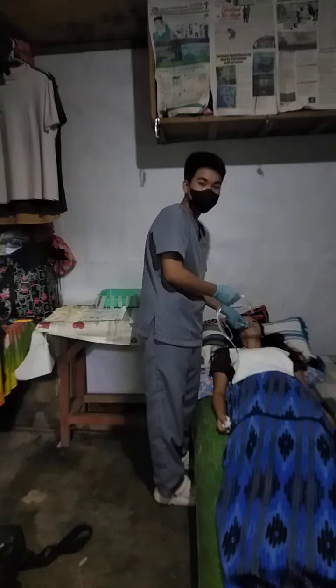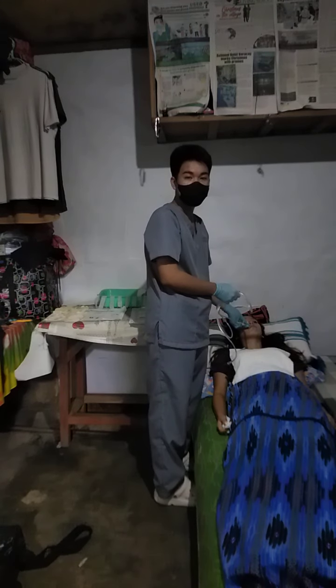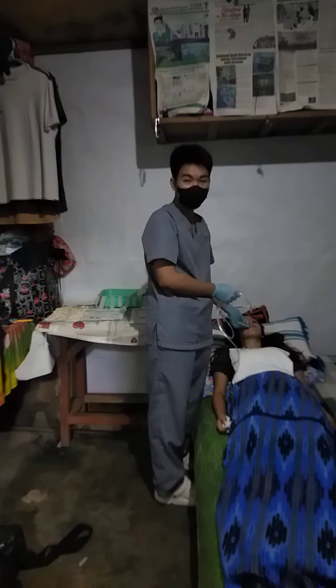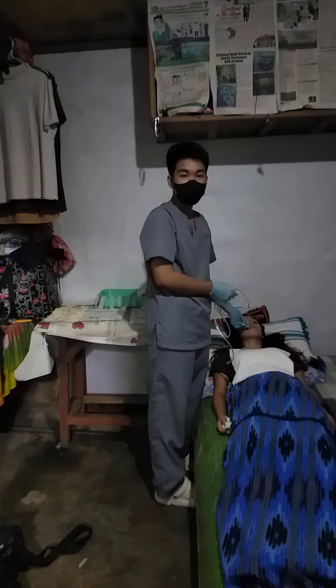Now, when the pharynx is reached, instruct the patient to touch chin to chest, bringing the head forward, which helps close the trachea and open the esophagus. Then encourage the patient to swallow even if no fluids are permitted. So, ma'am. Lunok po. 1, 2, 3, lunok. 1, 2, 3, lunok.